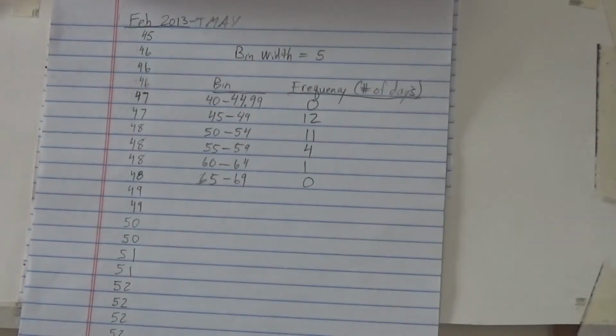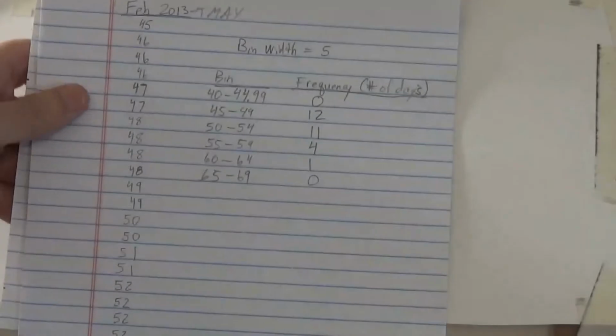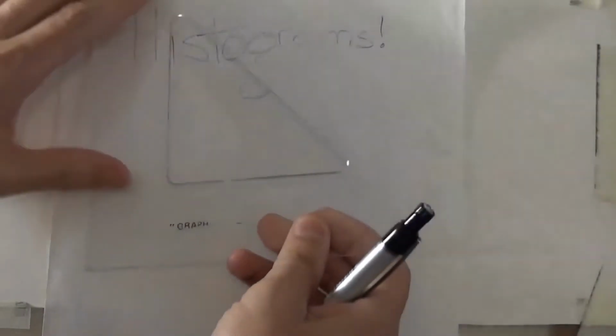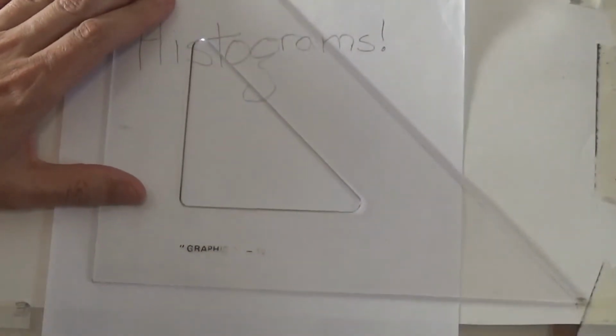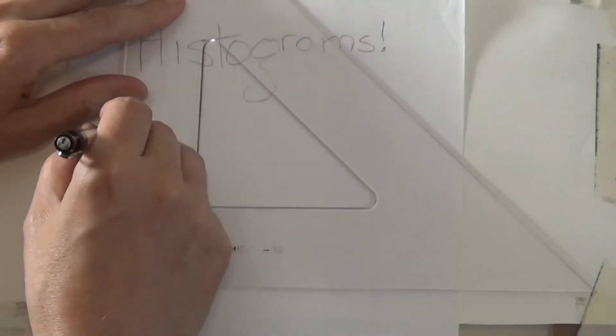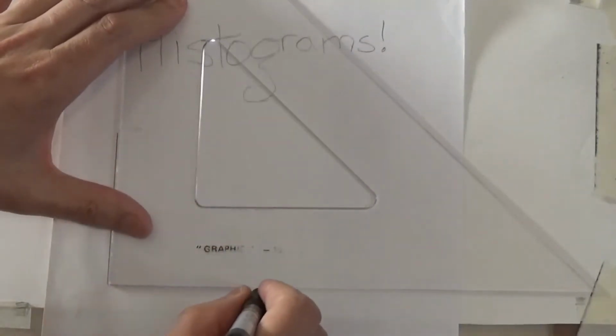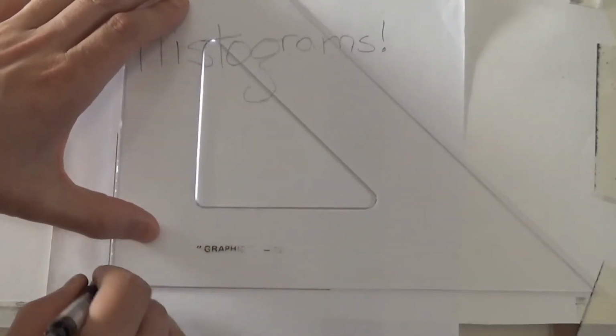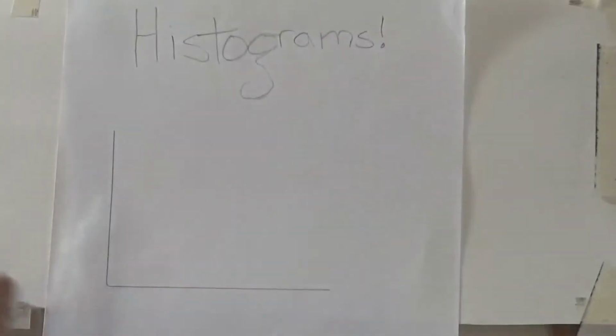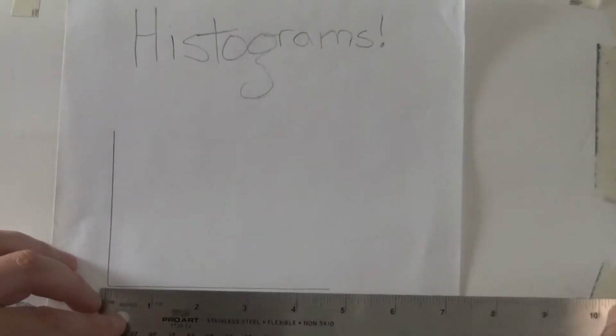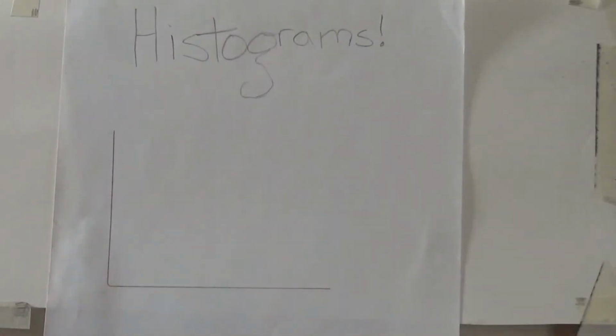But then when we go to make that, we need to draw the axes and everything. So let's do that on this sheet. I like to have things very, very nice and precise. So I'm going to draw my histogram using this triangle. And then you grab a ruler and let's just mark out these bin divisions that we had before.